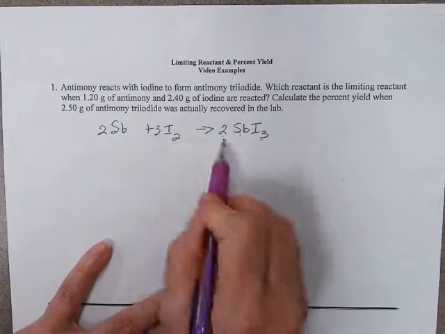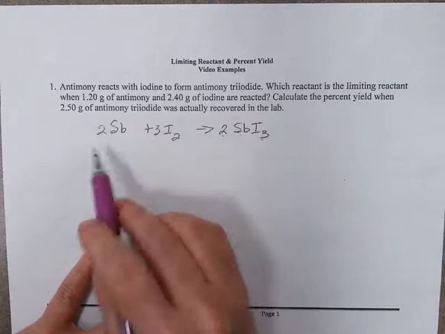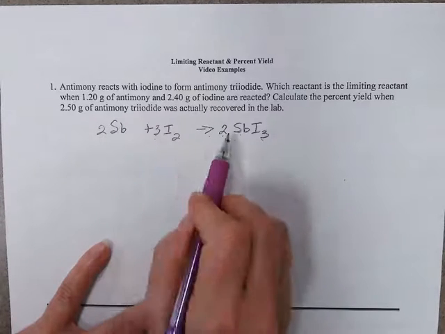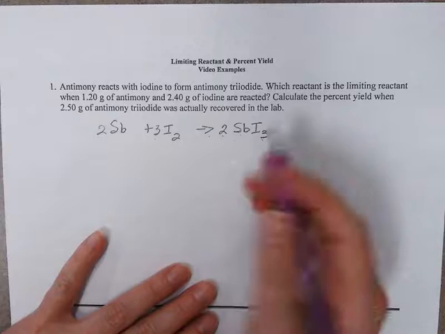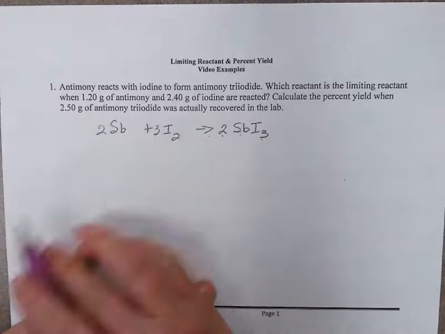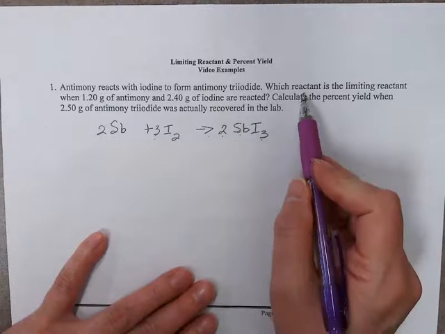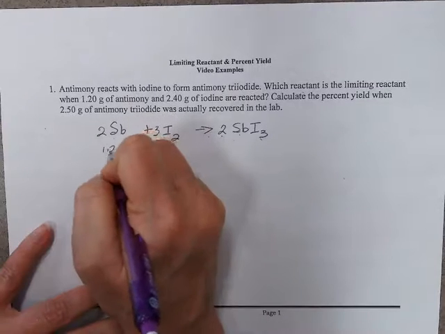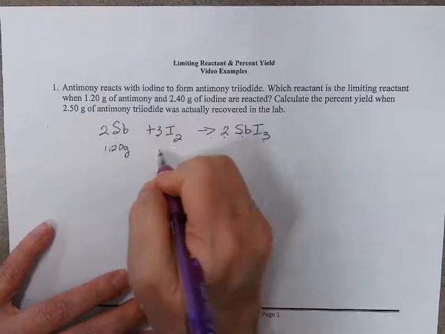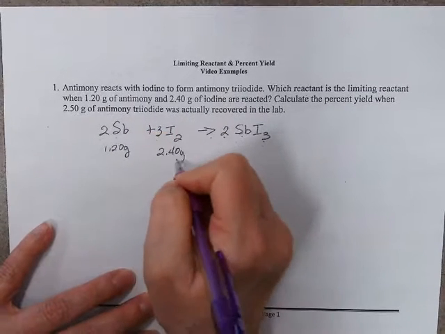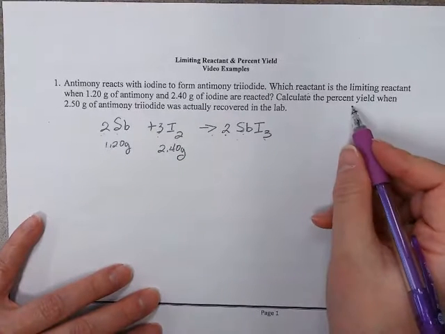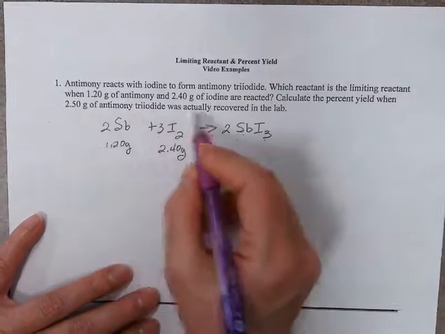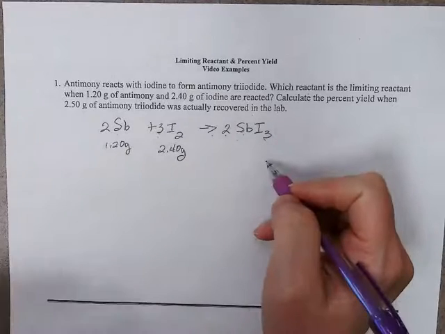So I know that my coefficients can be not just atoms and molecules, but then they also tell me the moles. So I can have mole ratios of things, okay, which is going to allow us to convert between A and B of things. All right. Question is, which reactant is limiting reactant if we have 1.2 grams of antimony and 2.4 grams of iodine? And we need to find the percent yield if 2.5 grams was actually recovered in the lab.